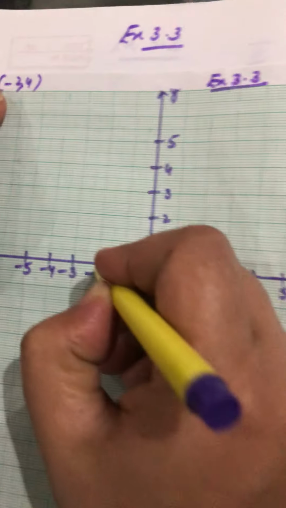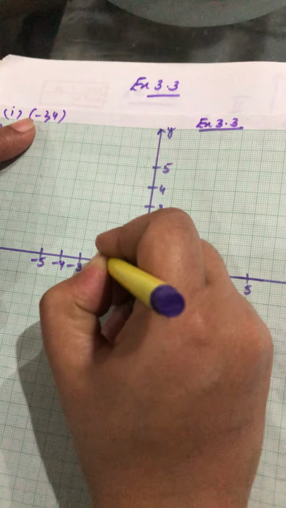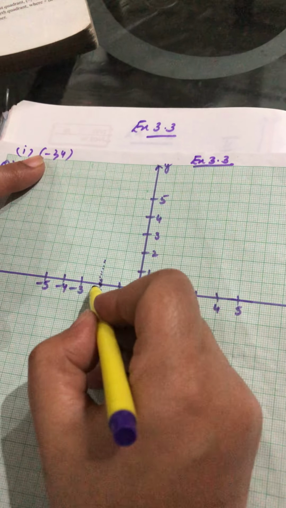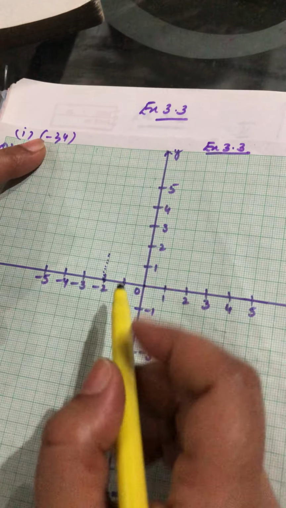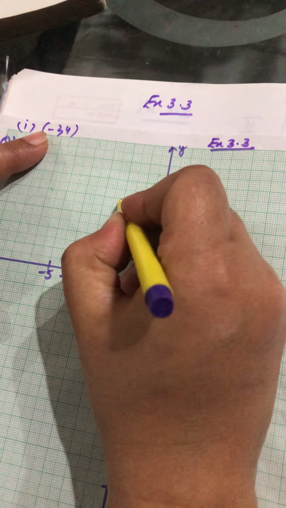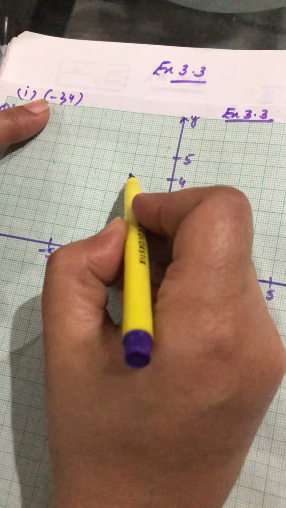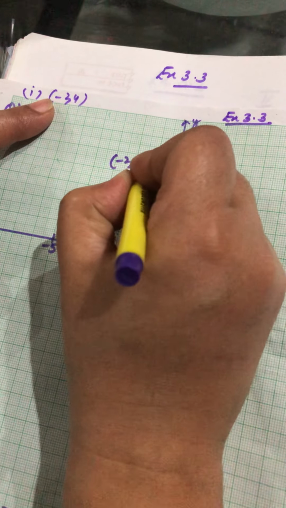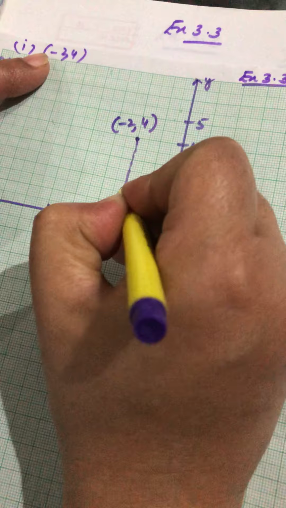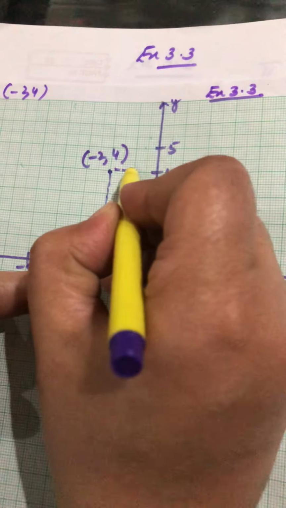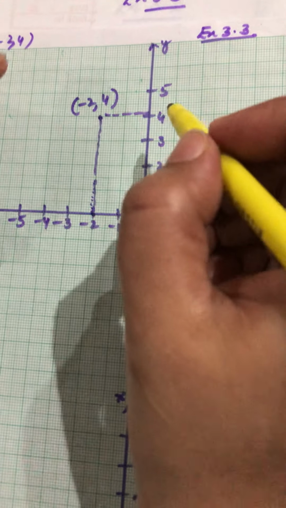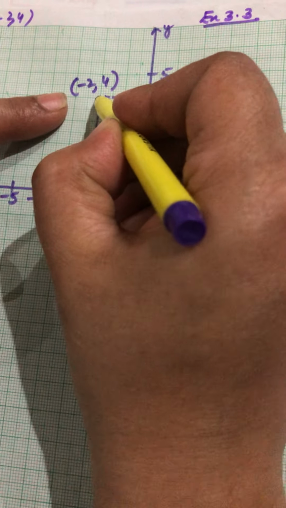Now move upward, parallel to the y-axis, till... what is the y coordinate? It is 4. So move till 4. So here it is (-2, 4). You can draw this line or you can leave this line, this is your wish. Otherwise, this is the point.